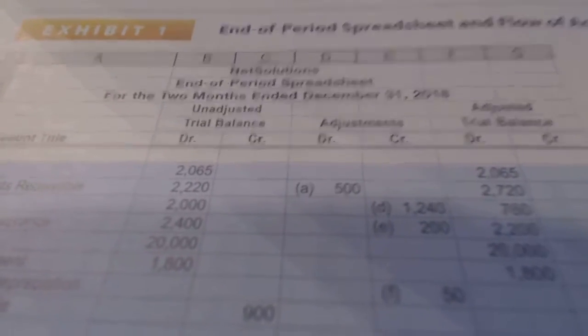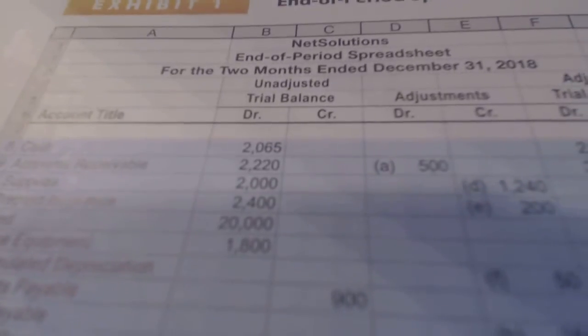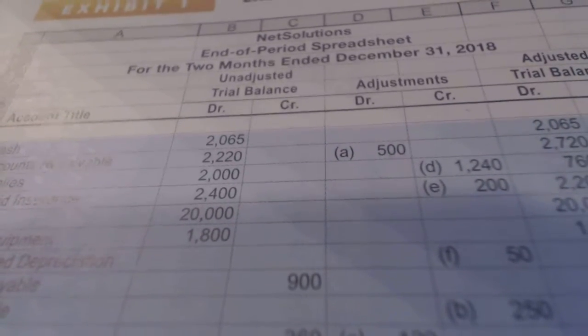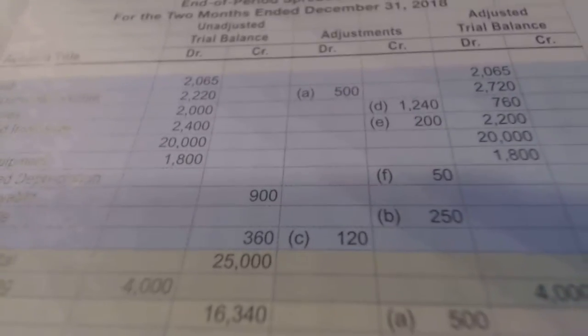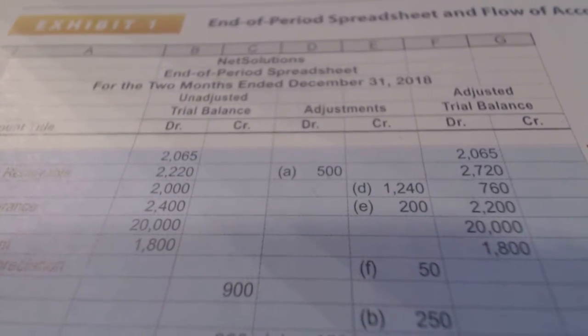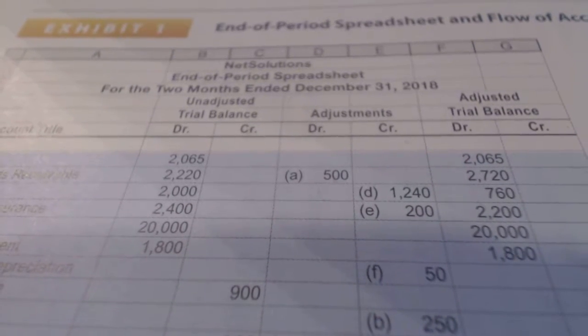Okay, and then we come over and we look at our adjustments. And those adjustments are the deferrals and accruals that we talked about in chapter 3. So the deferrals come in where we have this accounts receivable of $500, that's item A. And that item A, we have a debit. We come down here and locate item A as a credit because you have double entry accounting. So for every debit, you should have a credit. For every credit, you should have a debit.